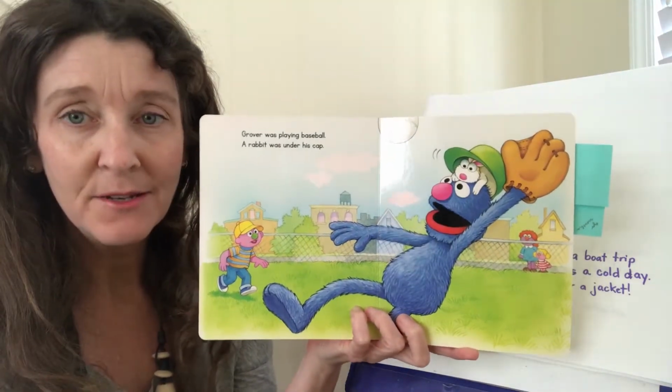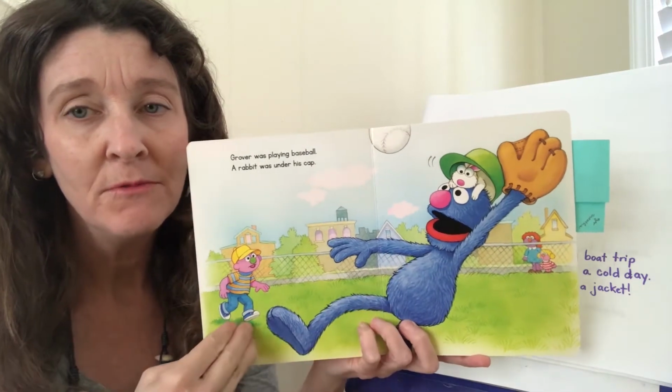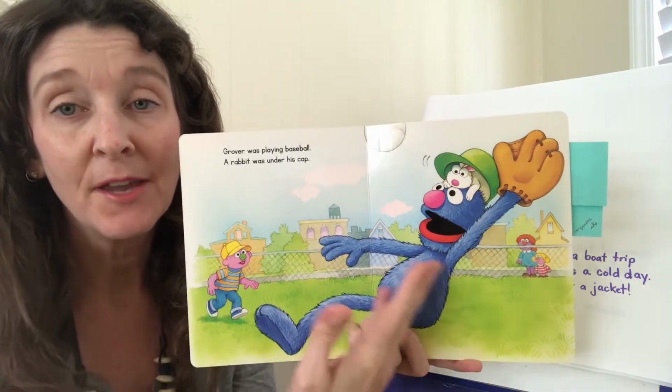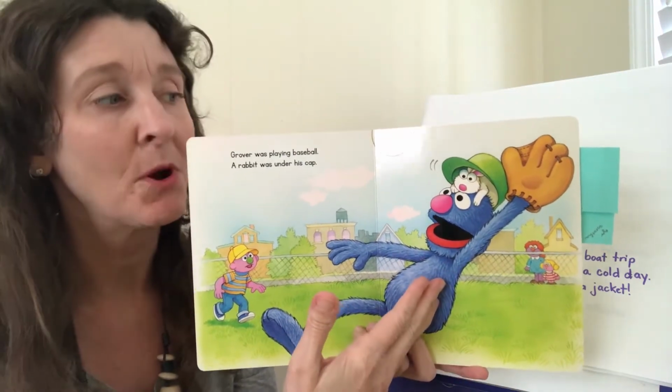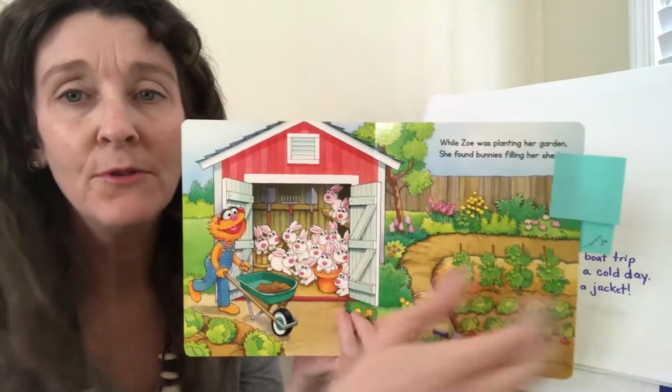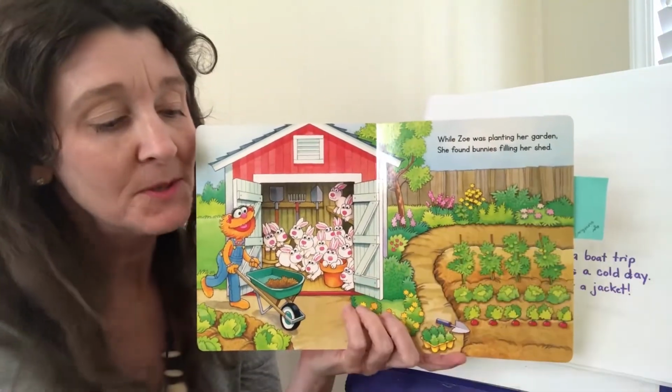This writer decided to focus on the character and put a little bit of the setting in the background because the character was more important in this part. Let's take a look at another part. What are you noticing about these pages?